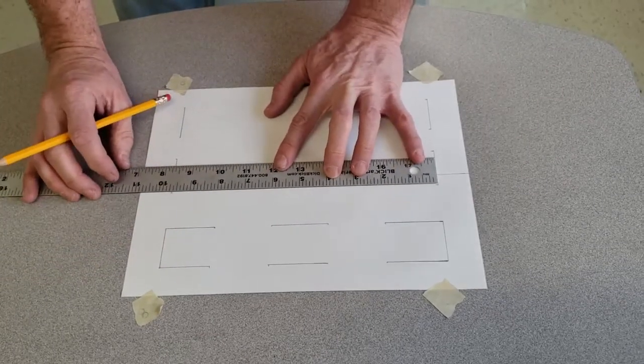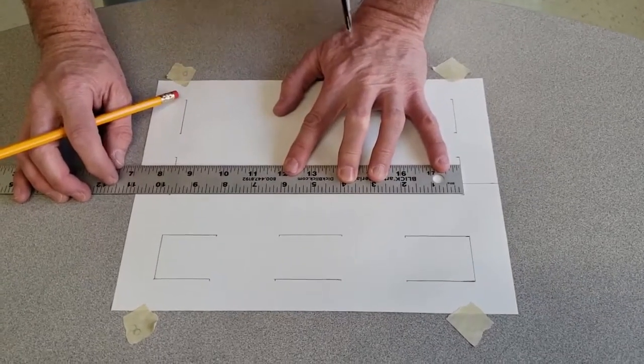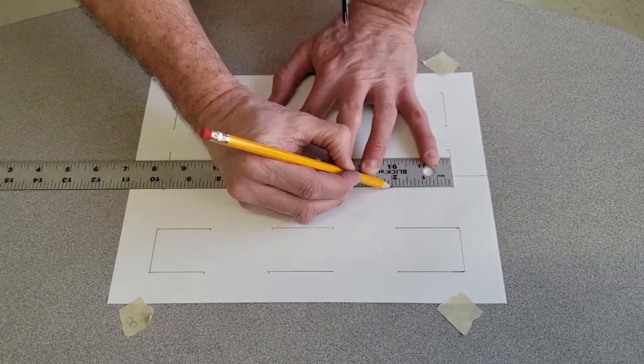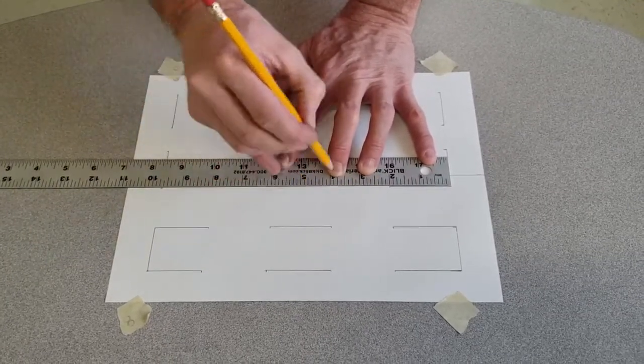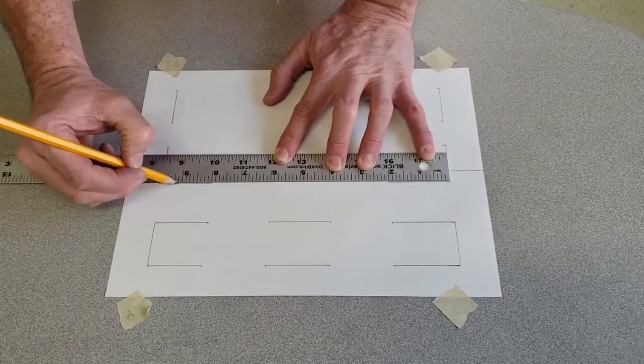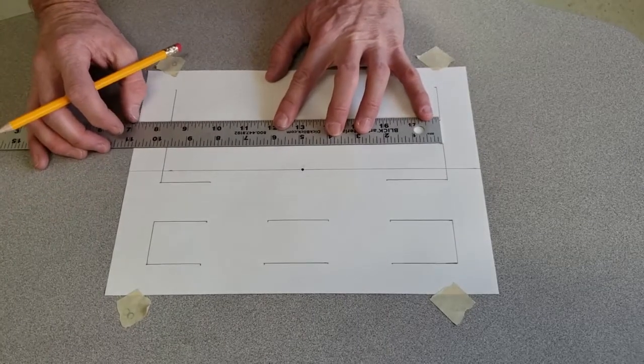I'm going to drop the ruler down to the next set of lines. I'm going to go 0 to the 2. Now we don't want a square here in the middle, so we're going to skip the 4 to 6, but then we're going to go 8 to the line.